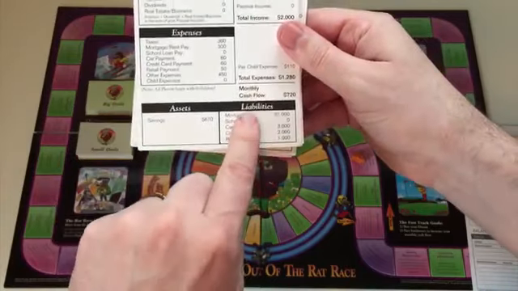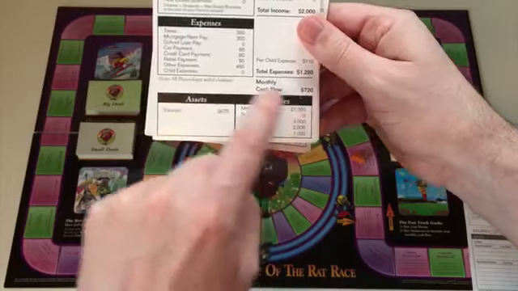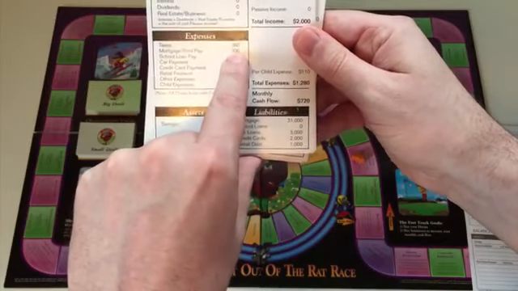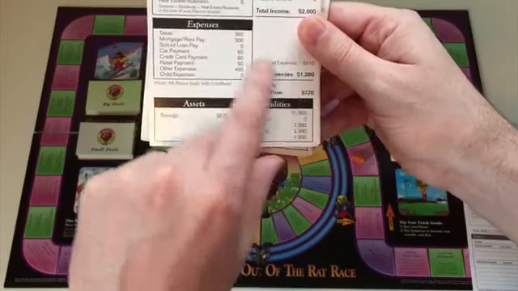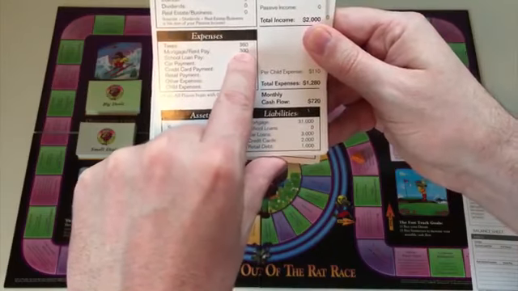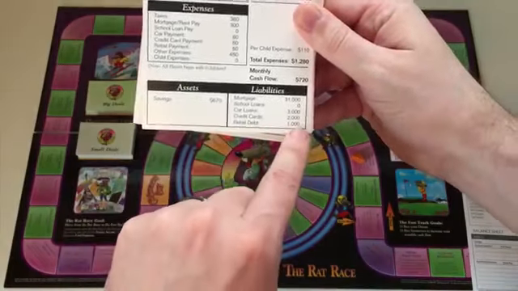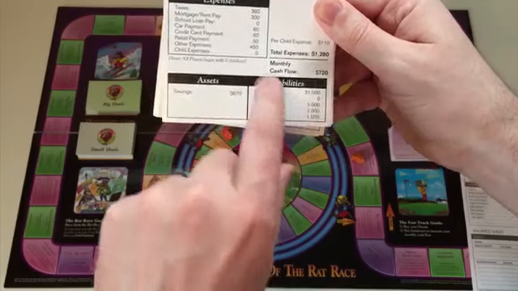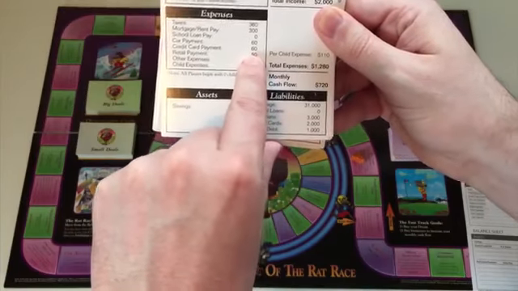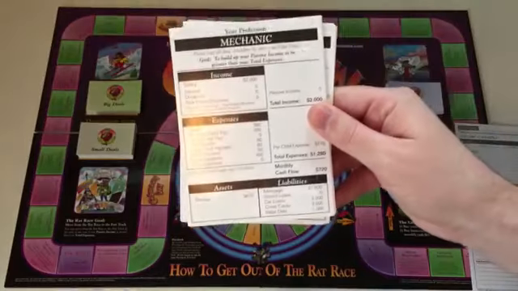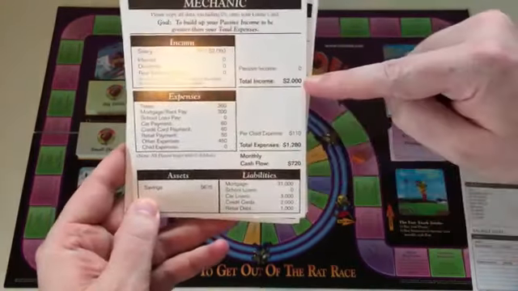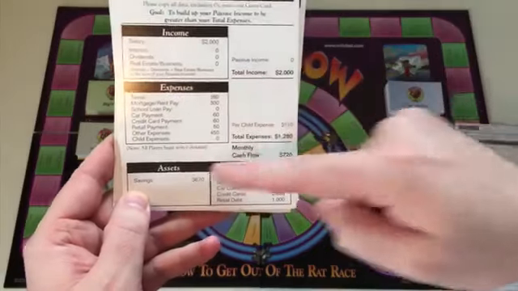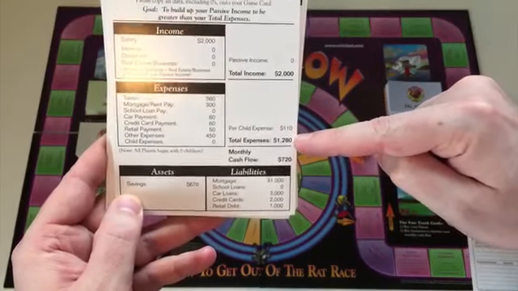Every single liability right here will have a corresponding expense. So if you paid off the $31,000 mortgage, your $300 per month mortgage payment would go away. If you paid off your $1,000 retail debt, then your $50 a month retail payment would go away. Basically, all of your income together equals this number right here. All of your expenses together equals this number right here.